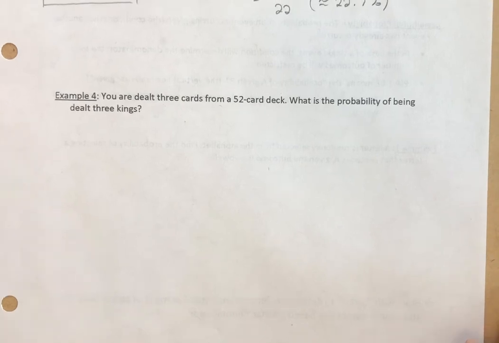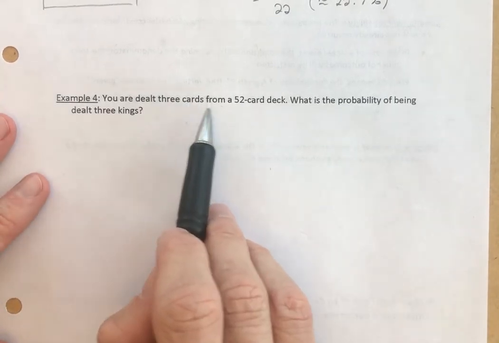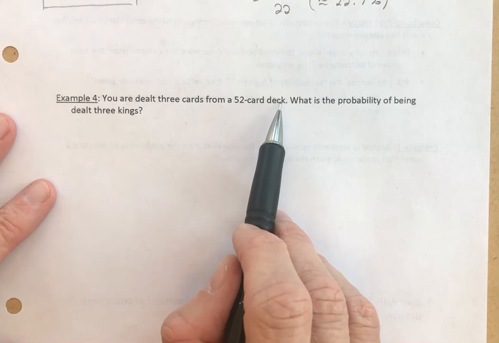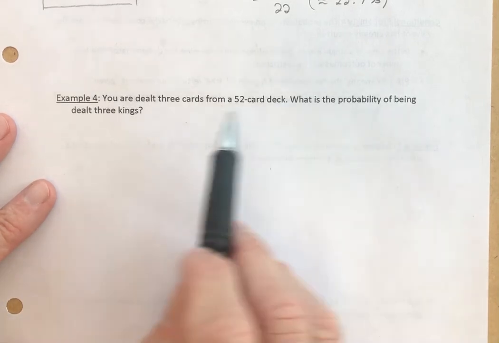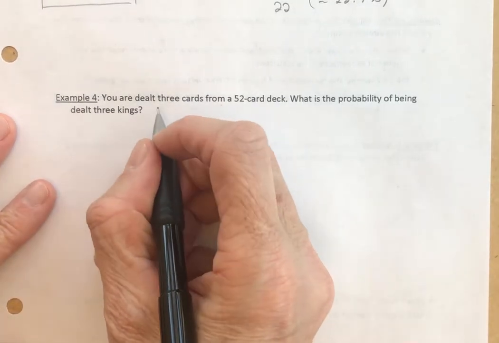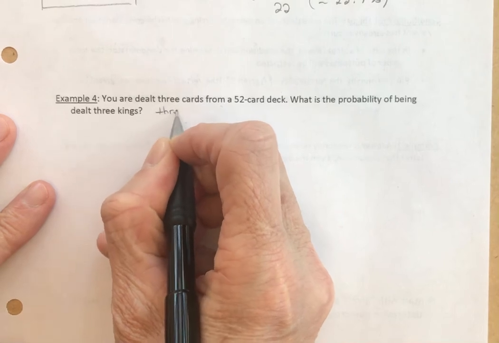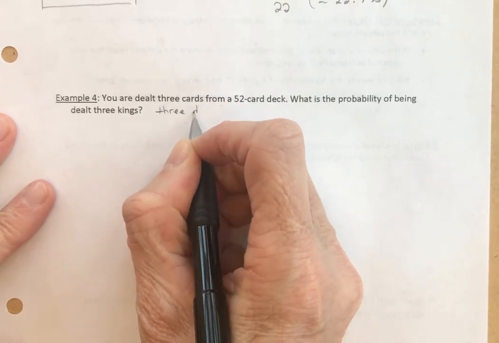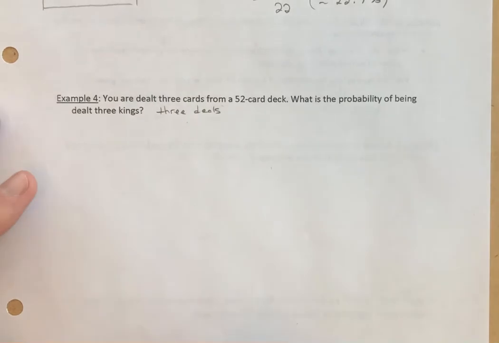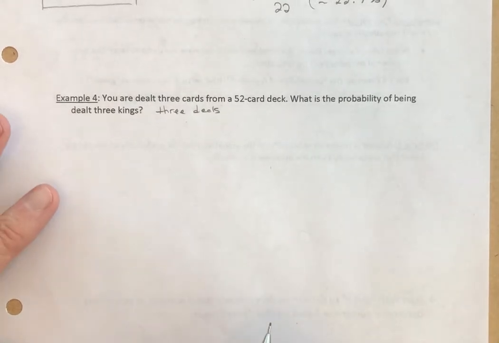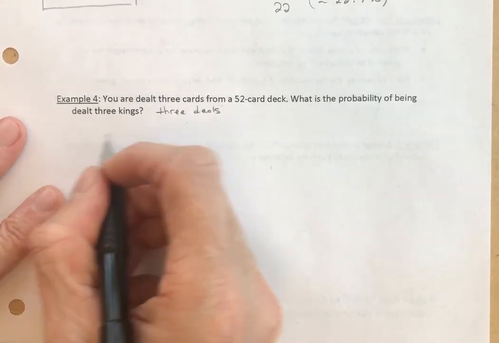We are going to be dealt 3 cards from a 52 card deck. What is the probability of being dealt 3 kings? So let's recognize again, we have 3 events. We have 3 deals, and we want to know 3 separate things.